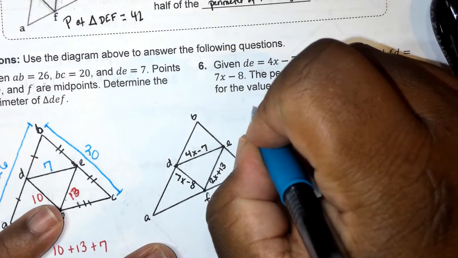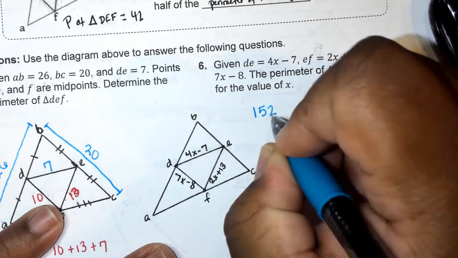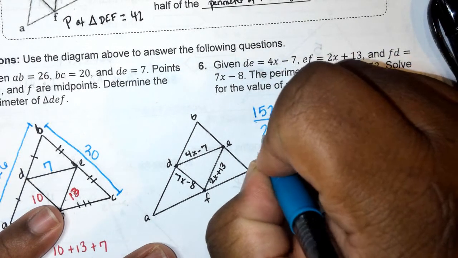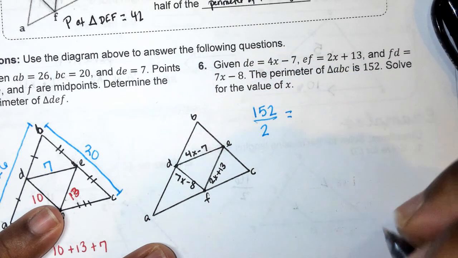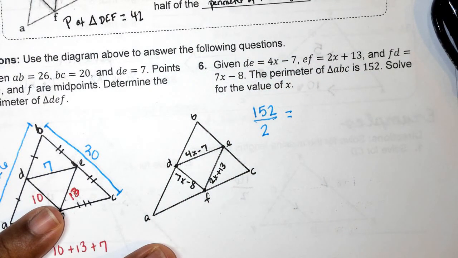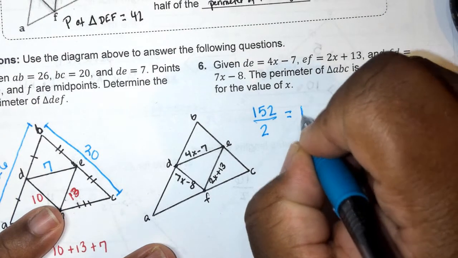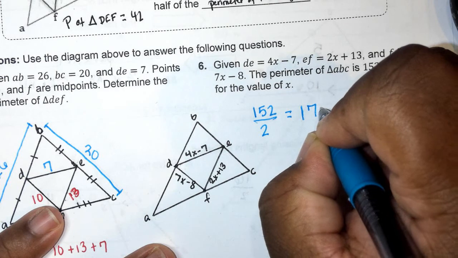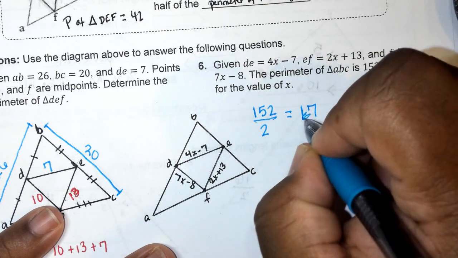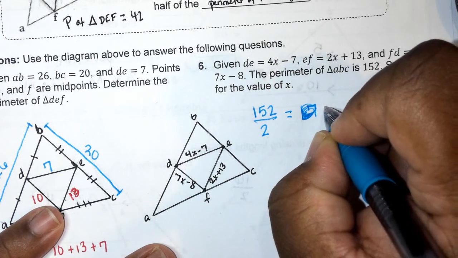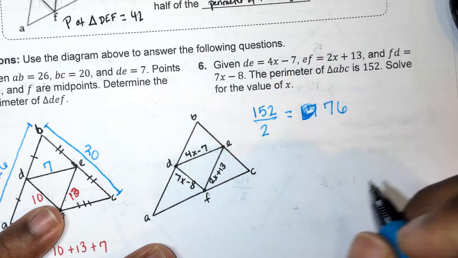So do that. Take 152, divide that by 2. That's going to give me the perimeter of my smaller triangle, DEF. You should get, when you do that in the calculator, 100 and... I'm messing up, y'all. Good video, too. Scratch that, not 100. 76, my bad. You're going to get 76.